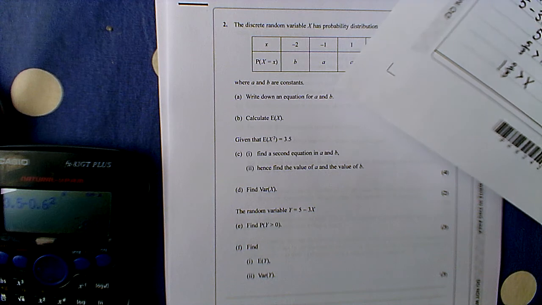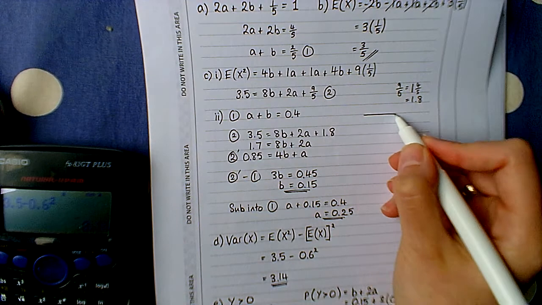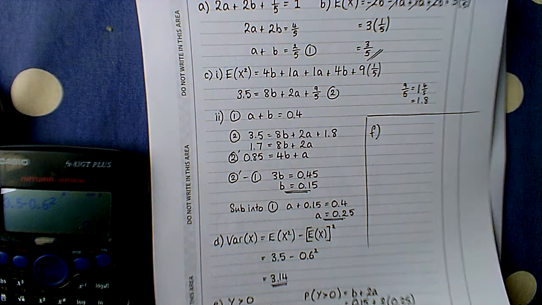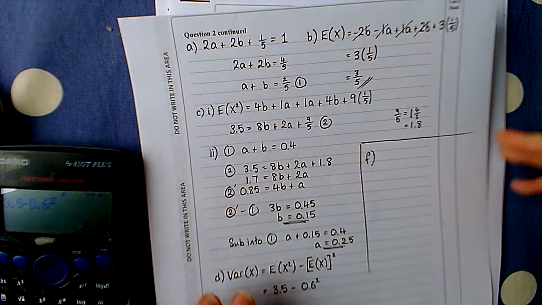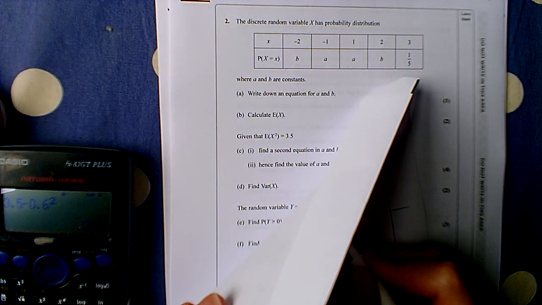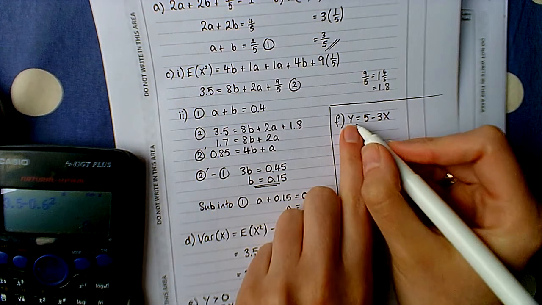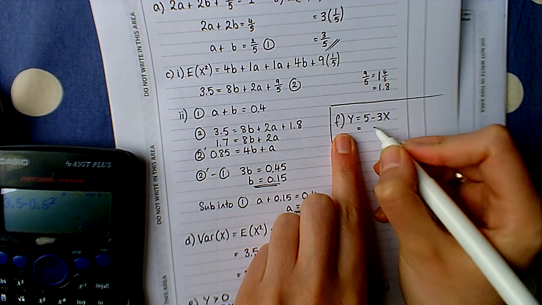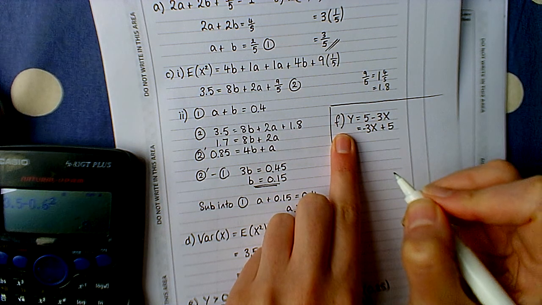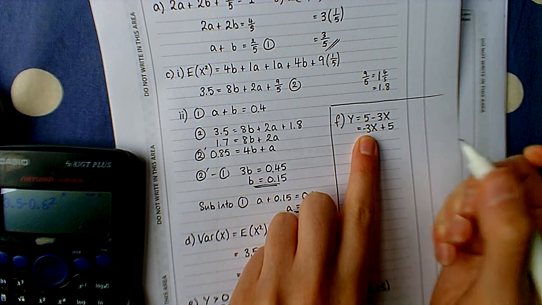Now for part F, I need to find the expected value of y and the variance of y. So I'm going to squeeze those onto the side of my page here. Part F, expected value of y. So let me record here the relationship. Y is equal to 5 take away 3x. Good. Okay, so we can think of this as the x values. We could think of it the other way around. The x values have been multiplied by -3, and then we've added on 5.